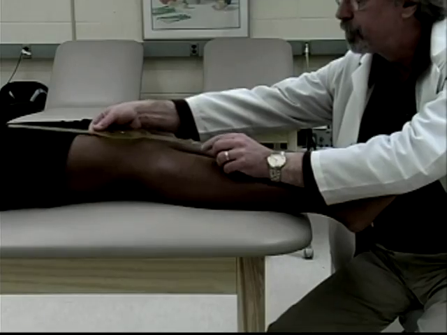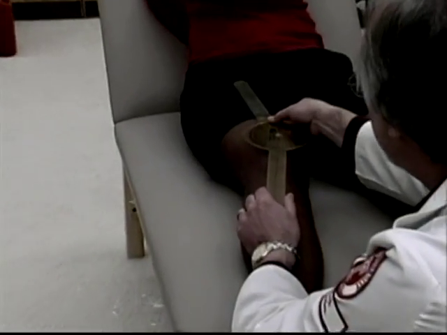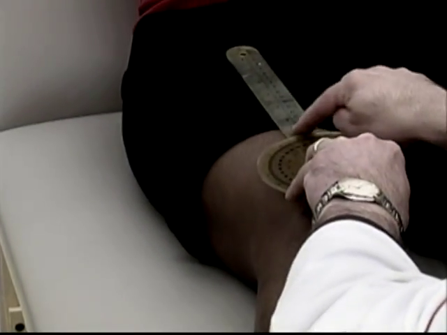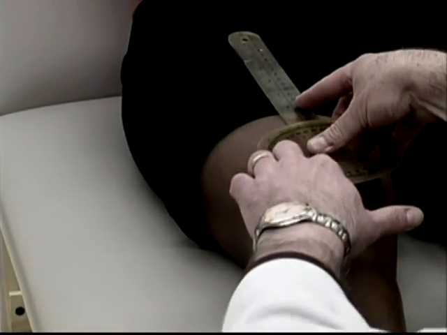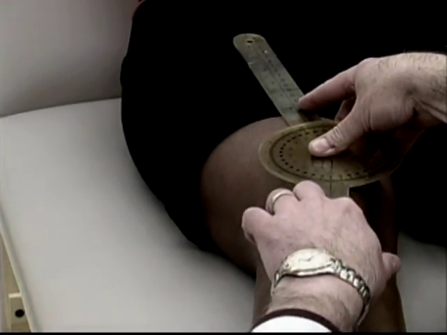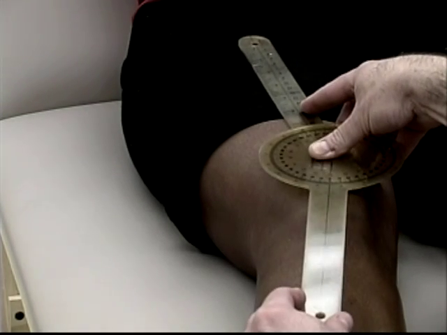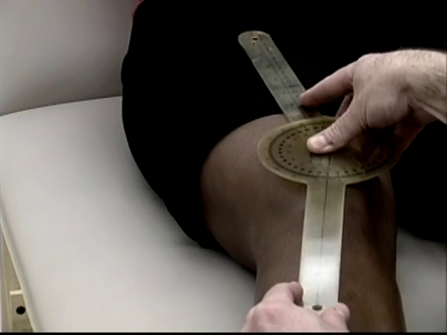For this exam, a larger hinge goniometer is more accurate. We have the long axis through the femur, and the other hinge axis coming through the patella, tibial tuberosity.